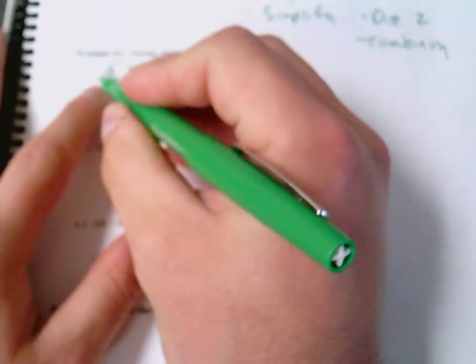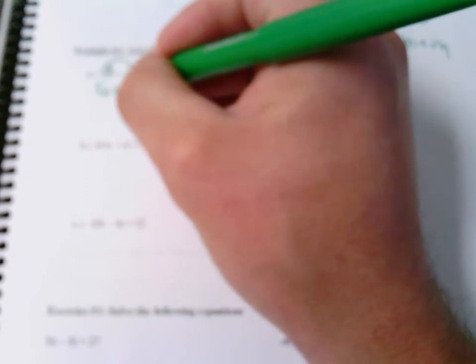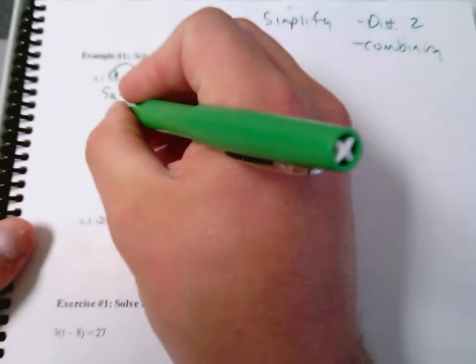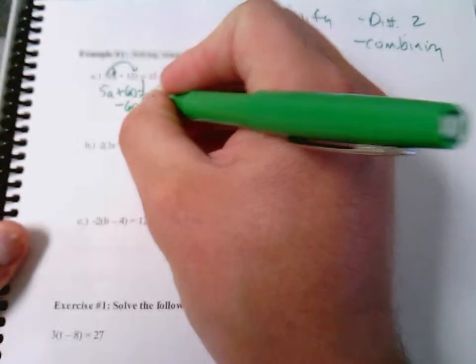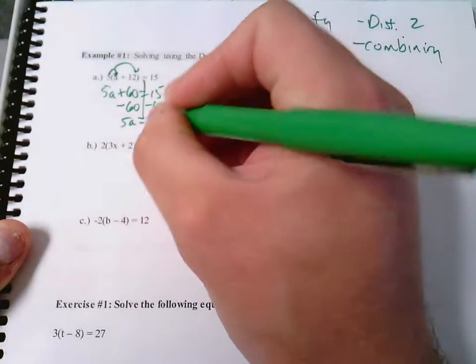So the 5 gets distributed only to what's in the parentheses. It does not go to the 15 over here. So we get 5a plus 60 equals 15. All right, and then from here, you solve it just like we solve a two-step equation. So you subtract 60 from both sides. You get 5a equals, now careful with your signs here, 15 minus 60 is negative 45.